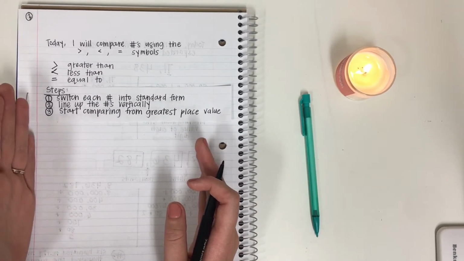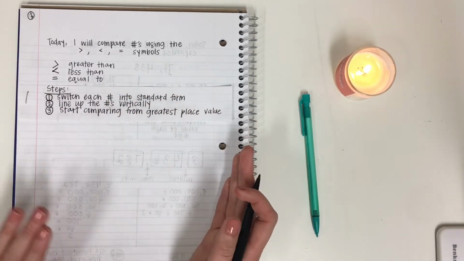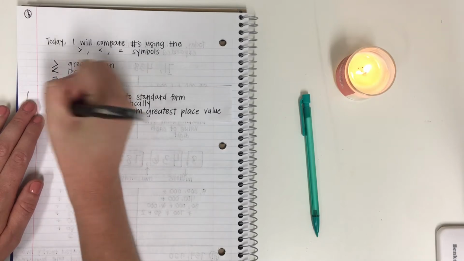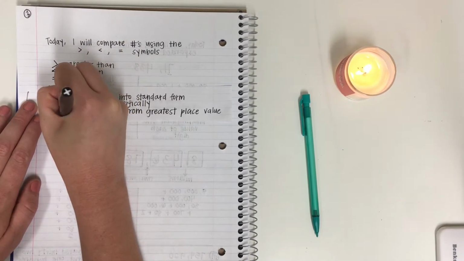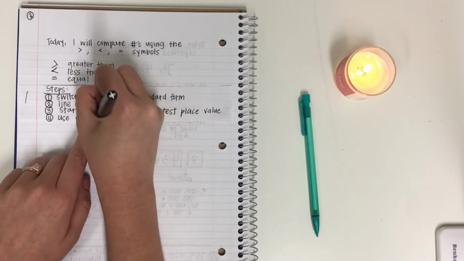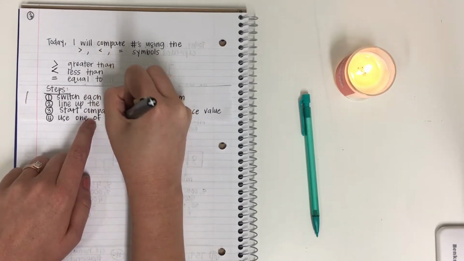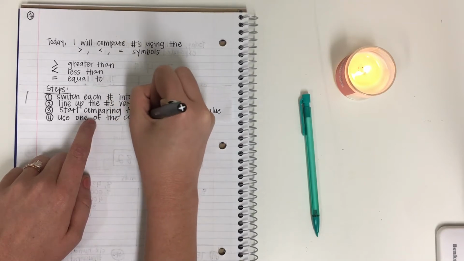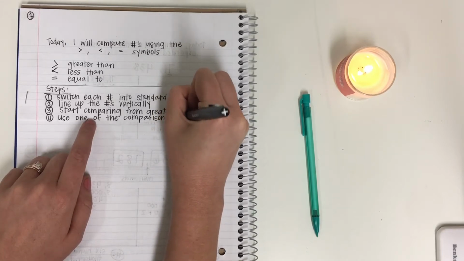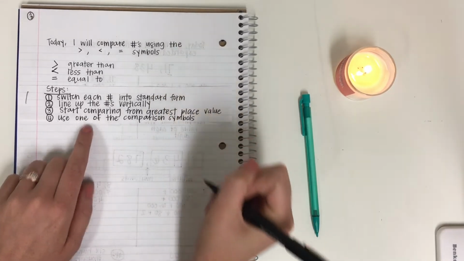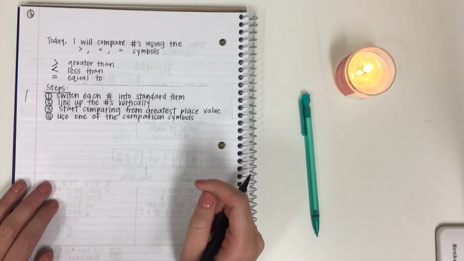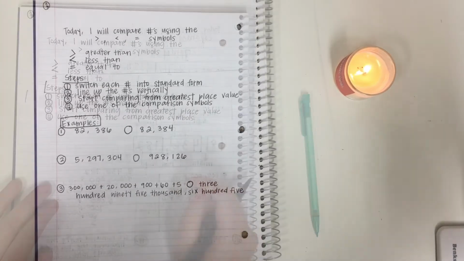So you're going to want to work from the millions place and on when you're comparing. Okay? And then step 4, use one of the comparison symbols. Okay, when you have these steps written down, head on over and keep playing, and you'll have some practice problems.